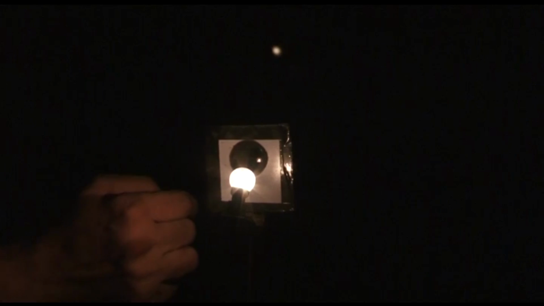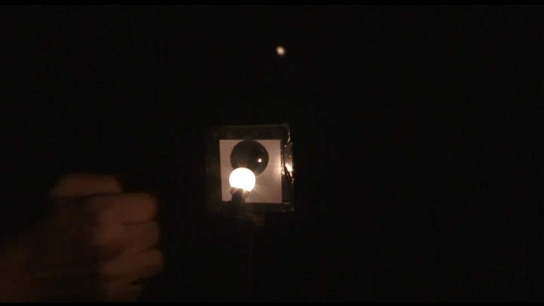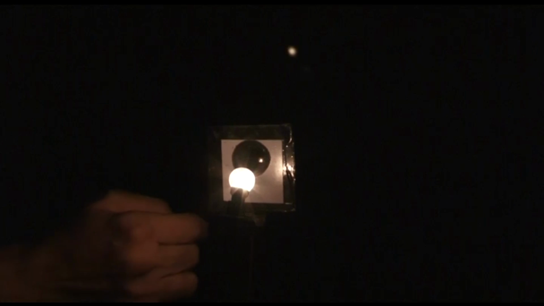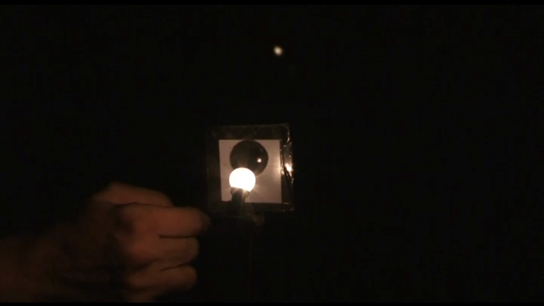Similarly, I can make the lens stay at rest, okay, almost at rest, and oscillate the bulb. I can oscillate the bulb, and again the spot is oscillating, that image is oscillating, and this time it is oscillating with the frequency of the oscillation of the bulb.